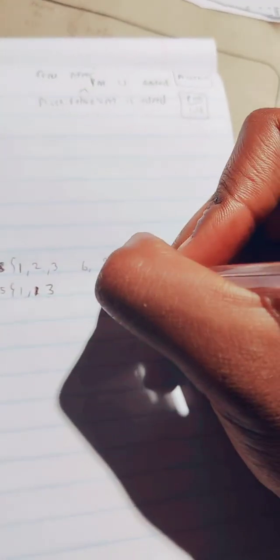Then what are the factors of 15? 1 goes into 15 how many times? 15 times. What about 2? 2 goes into 15? No, it doesn't, so 2 is not going to be considered. What about 3? Yes, 3 goes into 15. How many times? 5 times. What about 4? No. What about 5? Yes, 5 is already there.